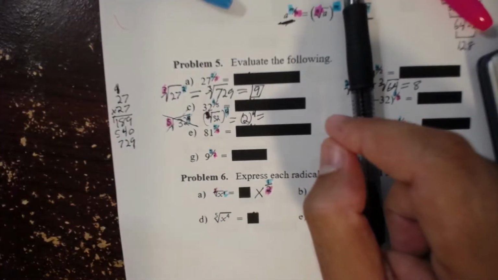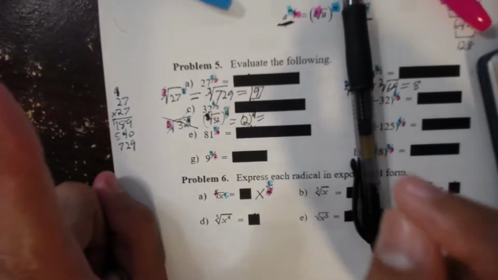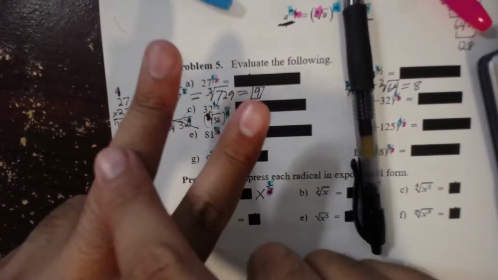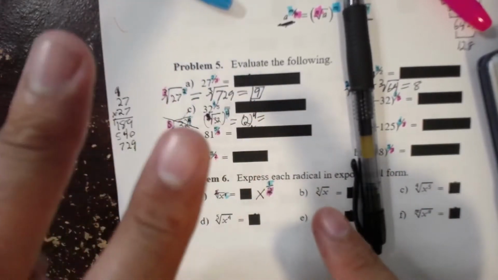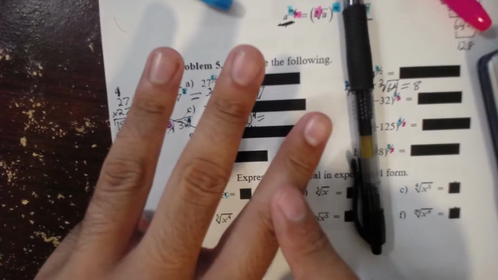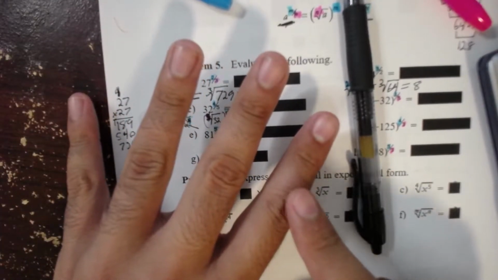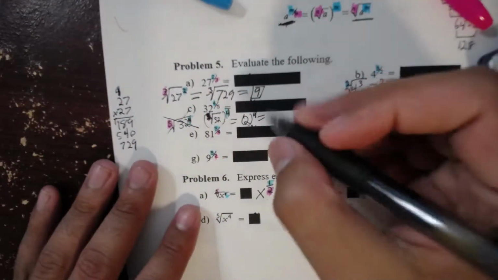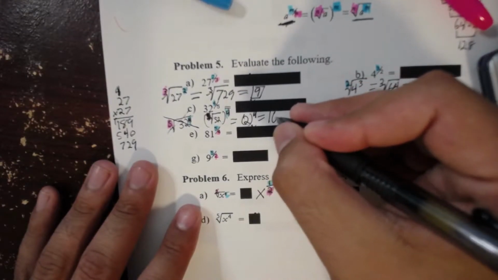Either they overcount or they undercount. Okay, 2 times 2 is 4. How many 2's did we use? We used 2 of them. Then 4 times 2 is 8, times 2 is 16. So 2 to the 4th power is 16.